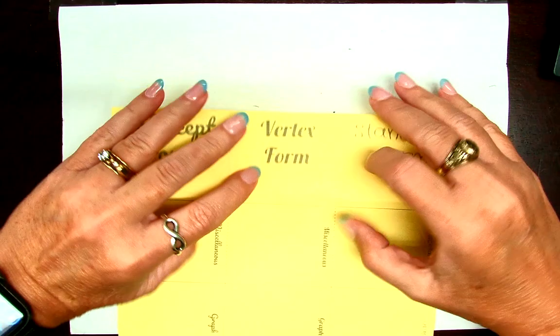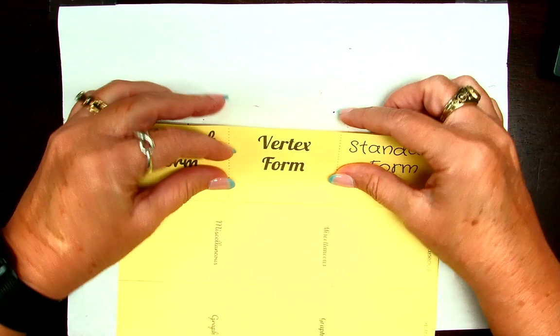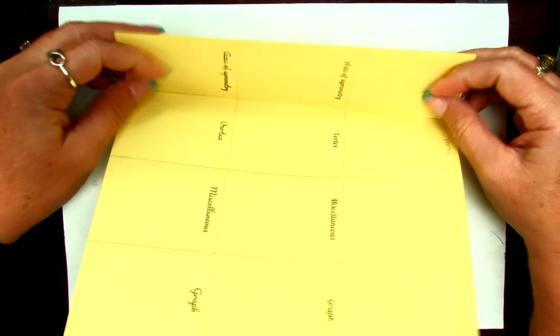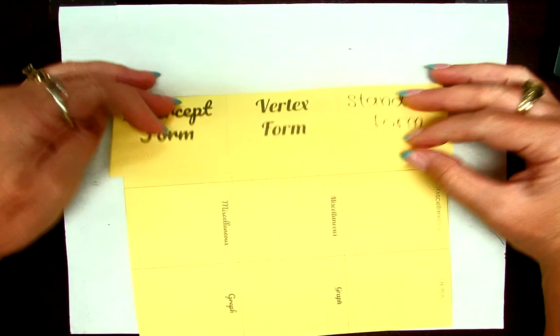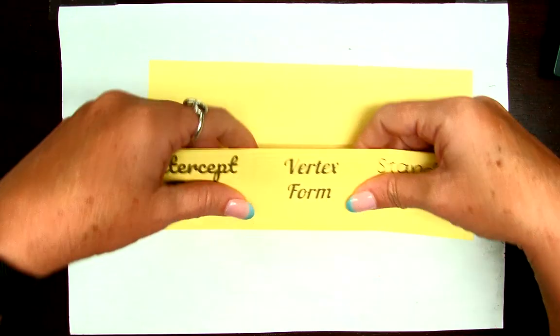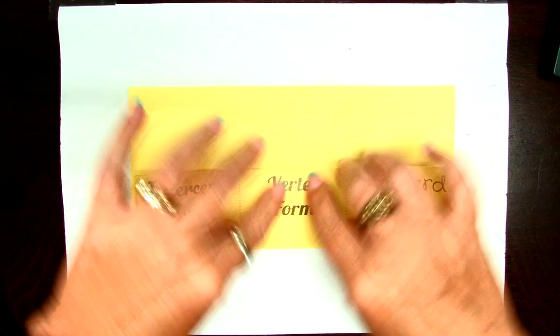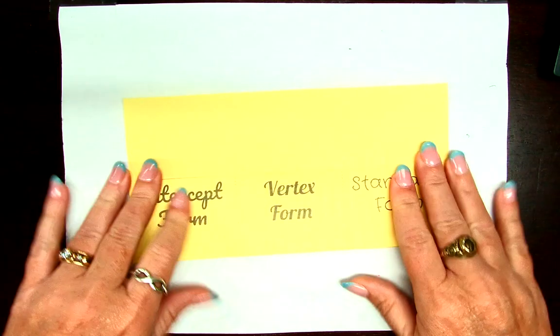Then I'm going to fold this to the very next line, because when I make this fold over here, that's on that line, right? And fold back and forth and back and forth so you get it all the way folded.